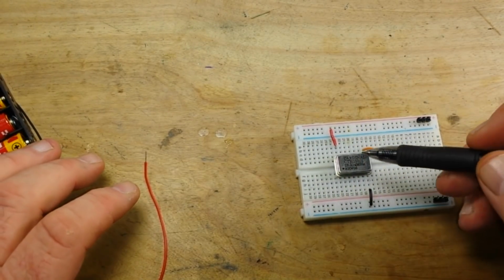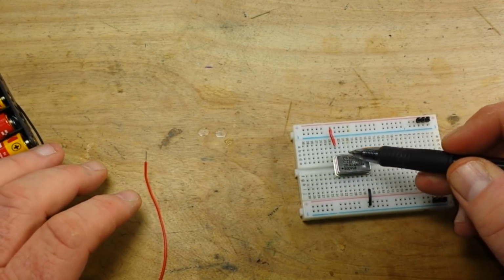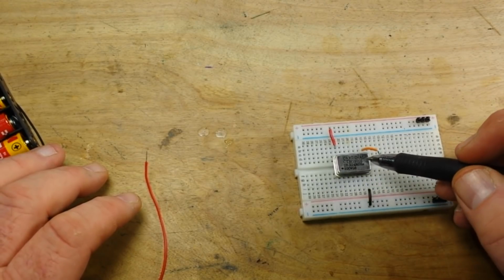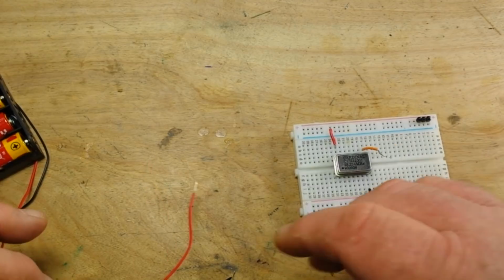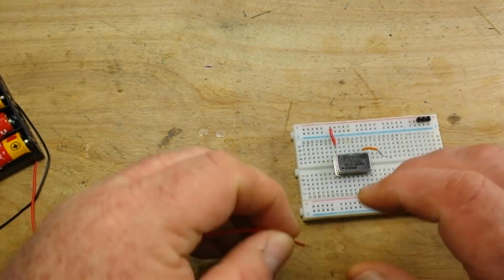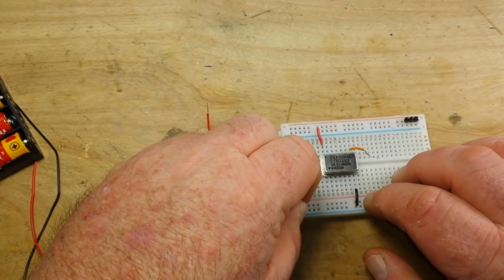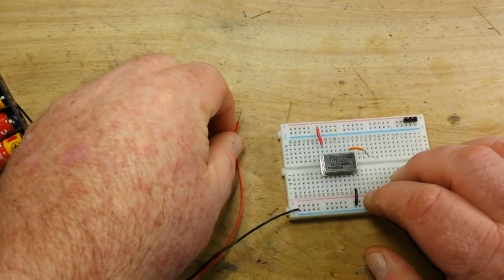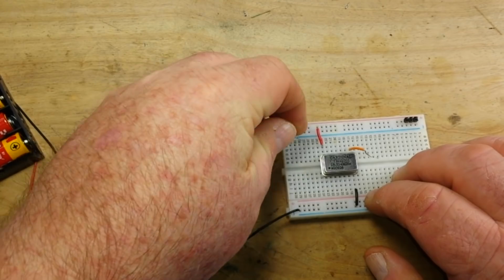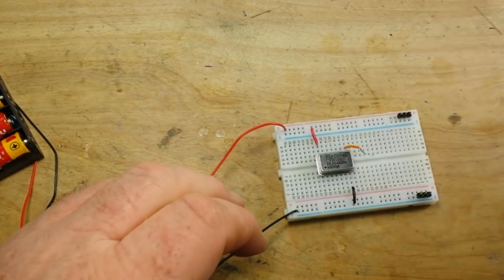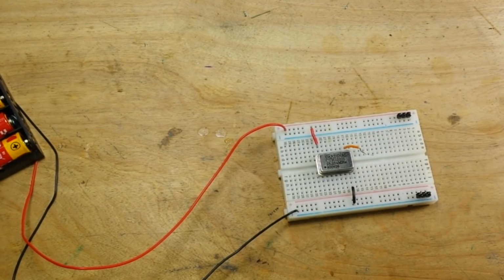Alright, so our pins here: the upper left pin is our VCC, the lower right pin is ground, the lower left pin is not used, and the upper right pin is our output. Yep, plug in our ground first, and then our VCC. We will connect up a scope.